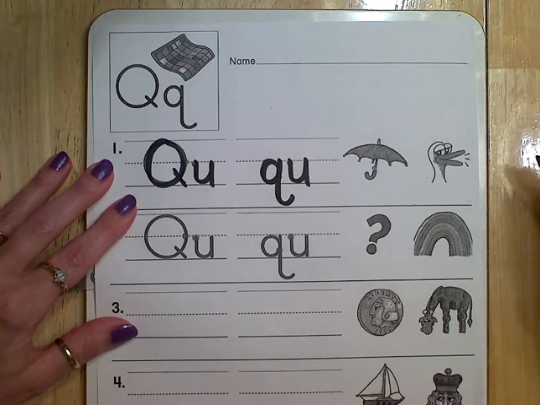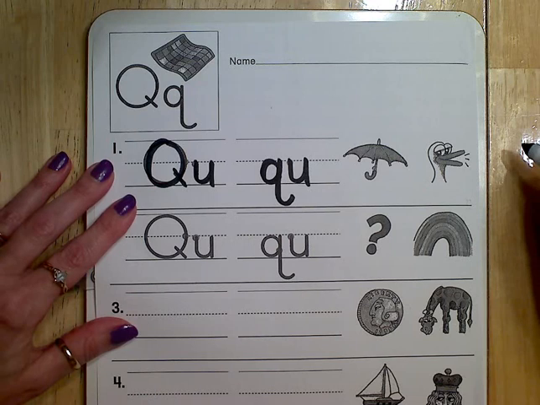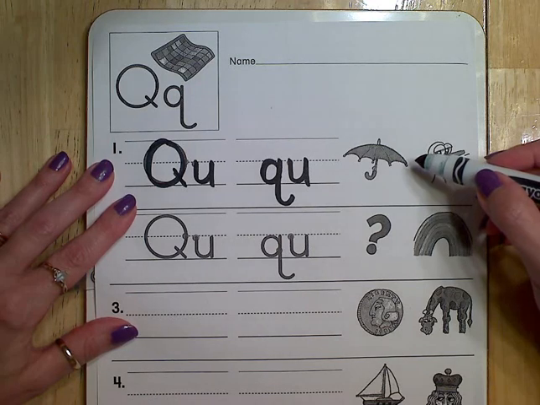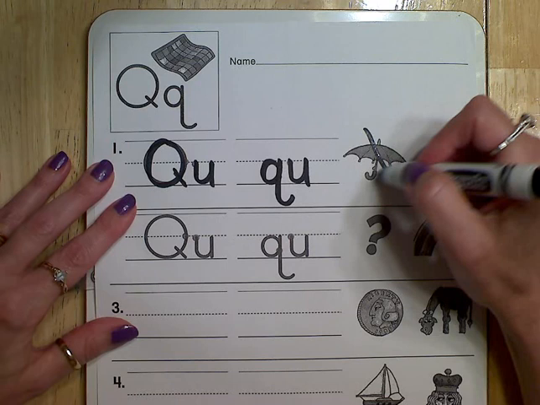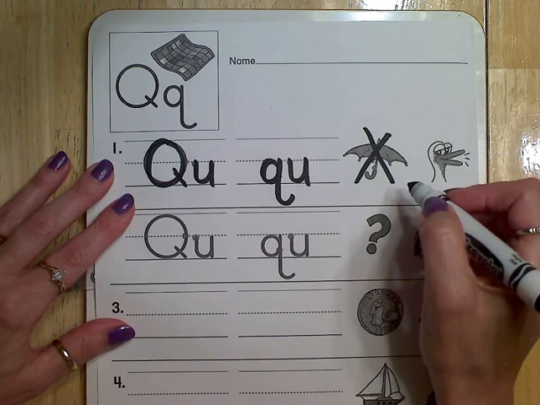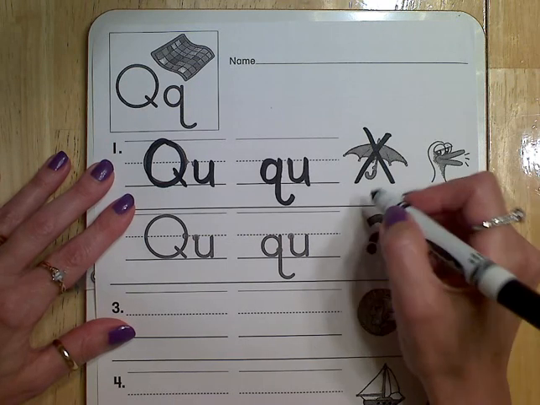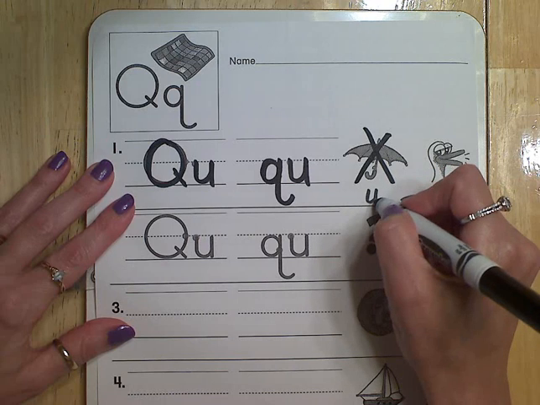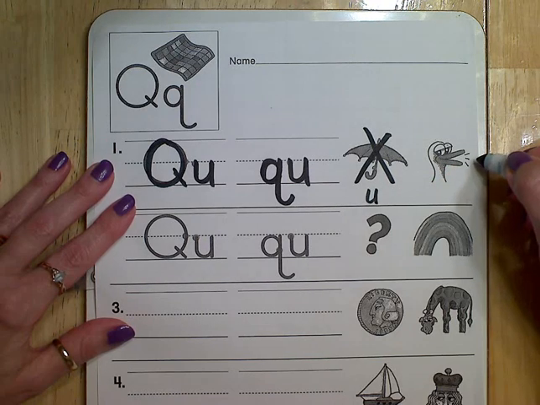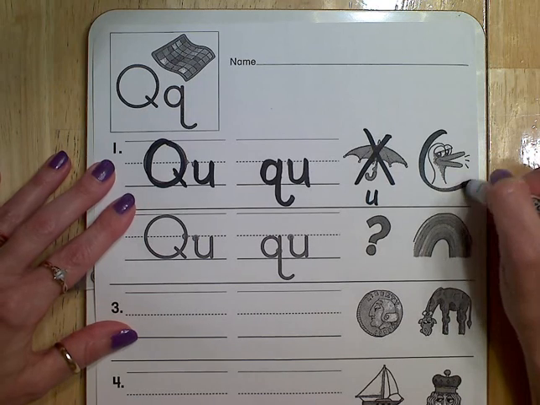And we have two pictures, and we need to find which one has the qua sound. Our first picture is umbrella, umbrella. Does that make the qua sound? No, it does not. Tell me, what sound does umbrella start with? Yes, it's U. Then we have quack. The duck is saying quack, quack, quack, quack. Does that make the qua sound? Yes, it does. Let's circle that.